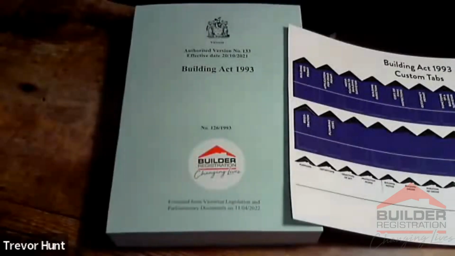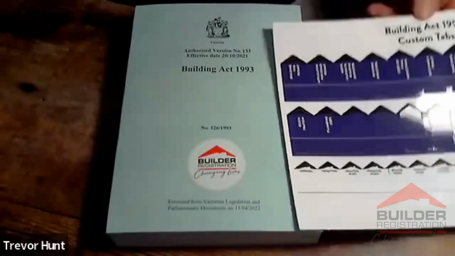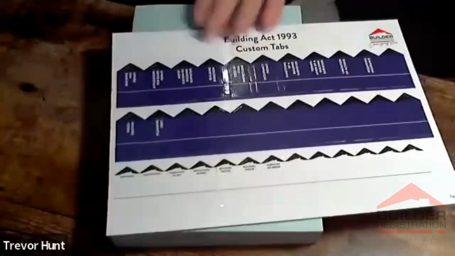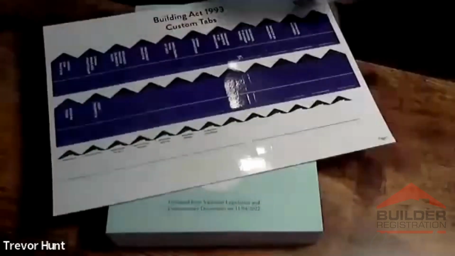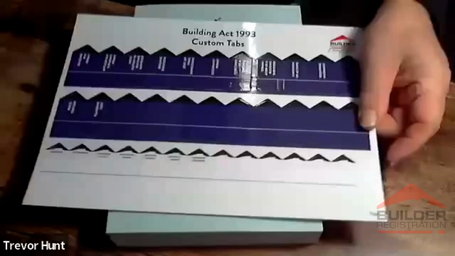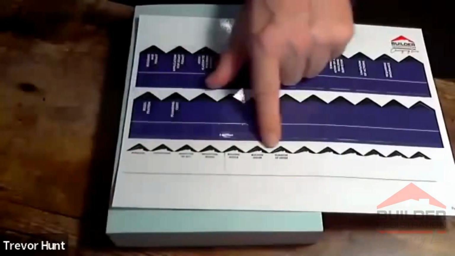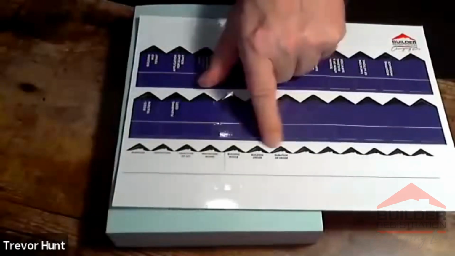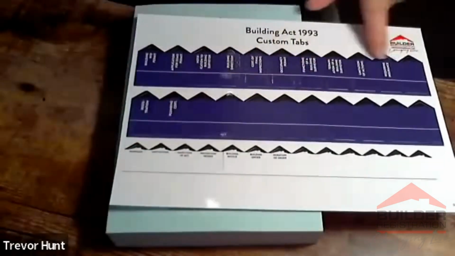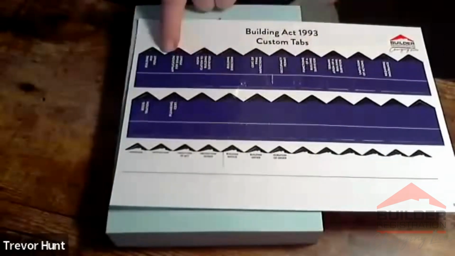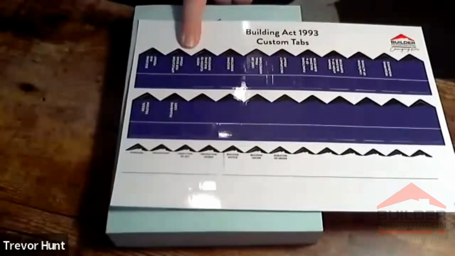So the first one we're going to do tonight is the Building Act 1993. I've got my Building Act tabs, custom tabs. There's only one page of them. You will notice that there are some set up for going across the top of the book, which we're going to do first. And then we're going to do our others, our side tabs.